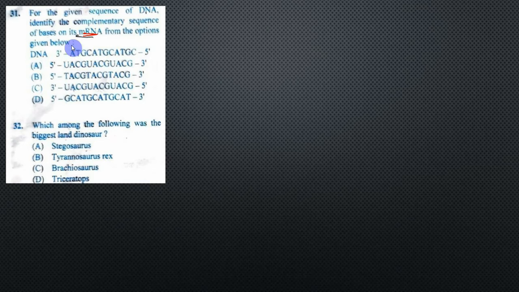So the sequence will be, I will write it over here, U, A, C, G, U, A, C, G, A. But we should also consider the directionality of the mRNA.